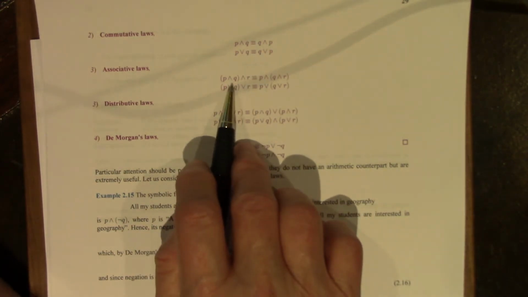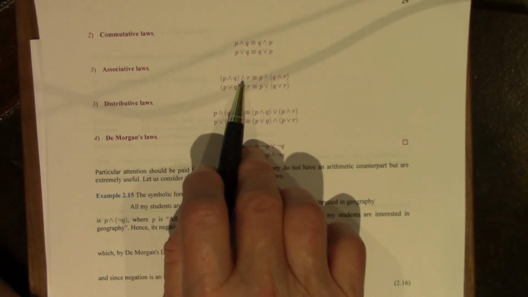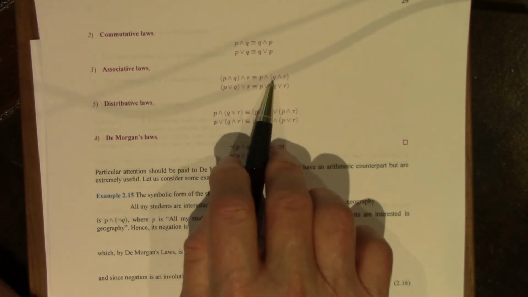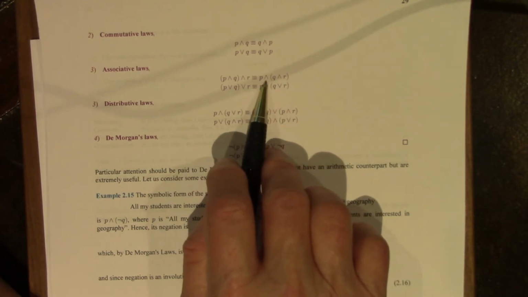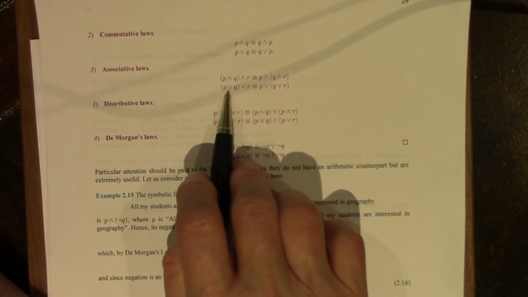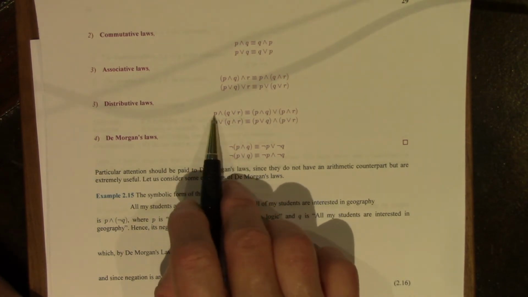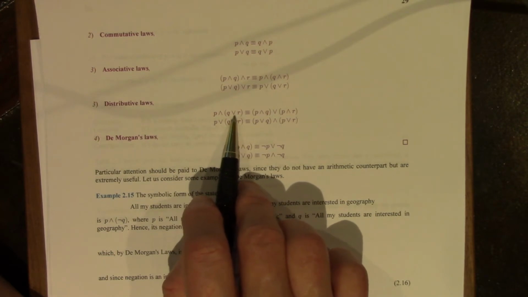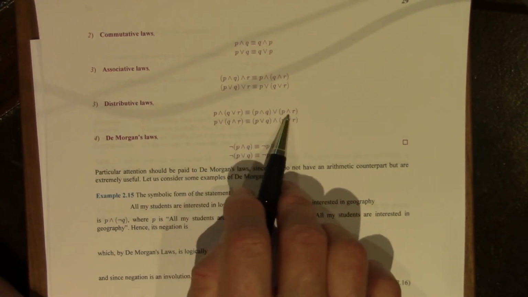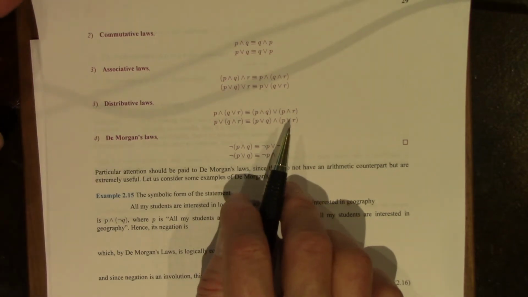The associative laws hold. If you first take P and Q and then follow that by conjunction with R, you could instead have first taken Q and R and preceded that by conjunction with P. And similarly for disjunction. The distributive laws hold. You can distribute a conjunction across a disjunction and vice versa, and it looks like this. So these three properties have exact analogs for arithmetic, or addition and multiplication.